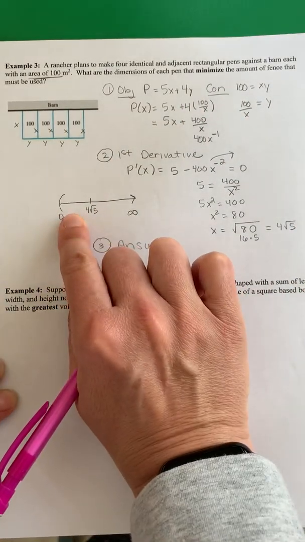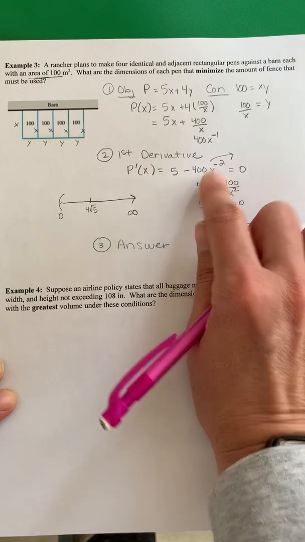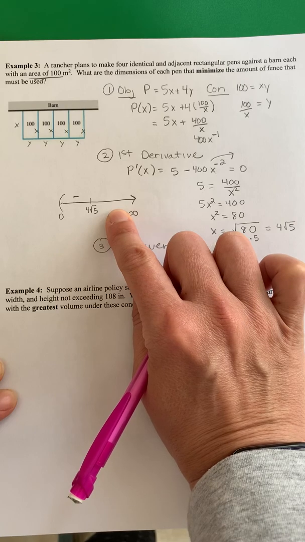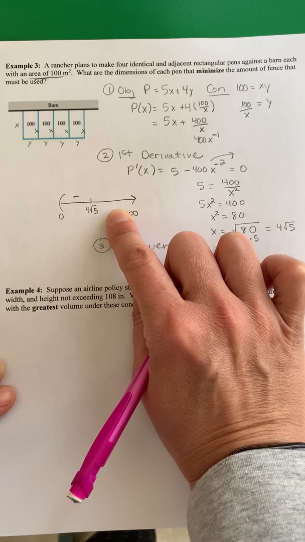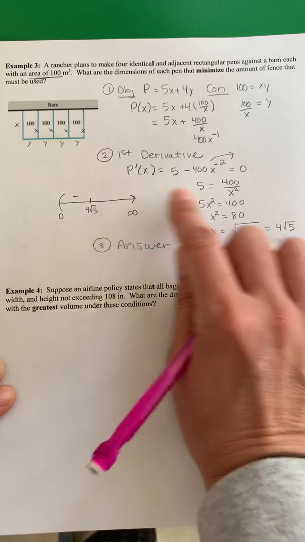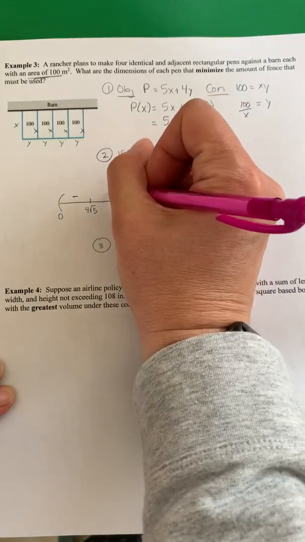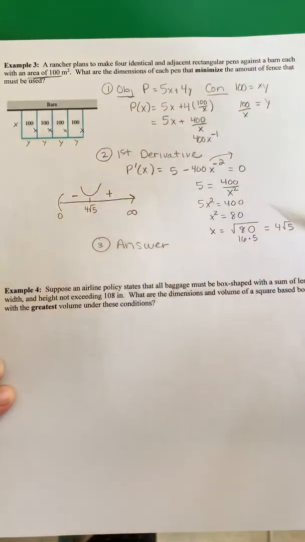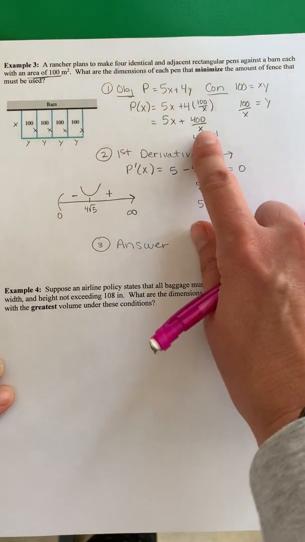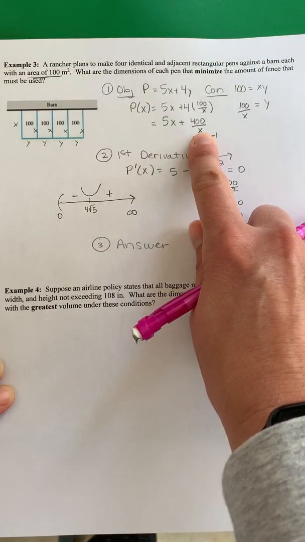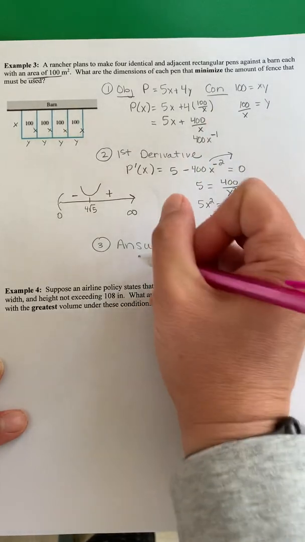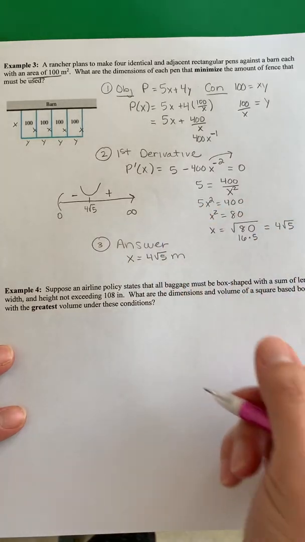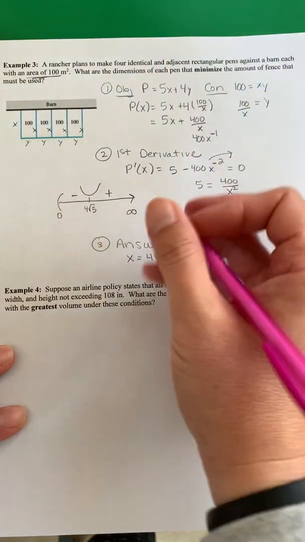Picking a number like 1, plugging it in, we're going to get a negative number. If we go on this side of 4 square root of 5, pick something like, I don't know, maybe 15, and plugging it in, you're going to get a positive number. So now we can see that we're decreasing and then increasing, so we do have a local minimum, and like I said, because of the way this function is, it's an absolute minimum. So X equals 4 square root of 5 meters is what we want for the X side of the pen.